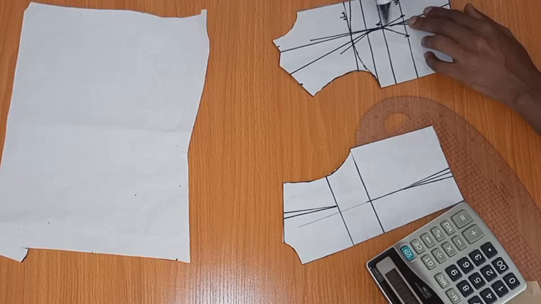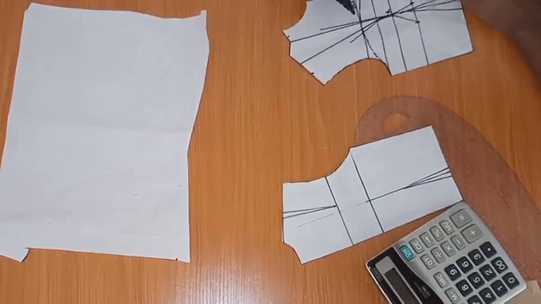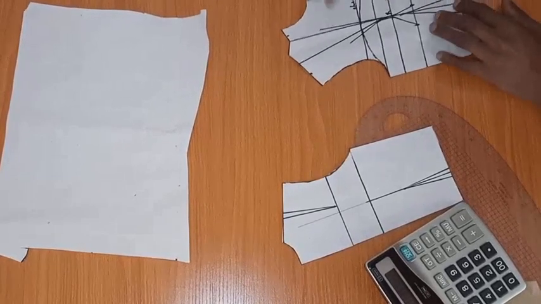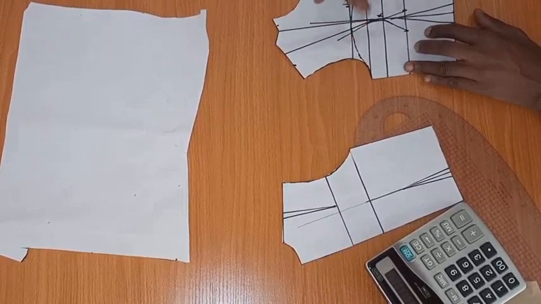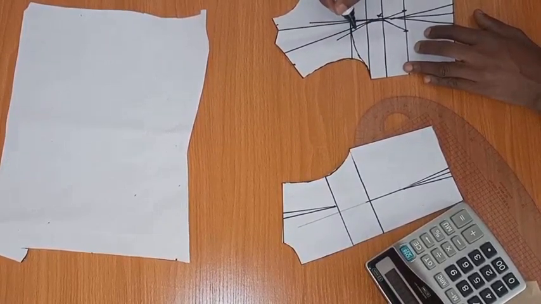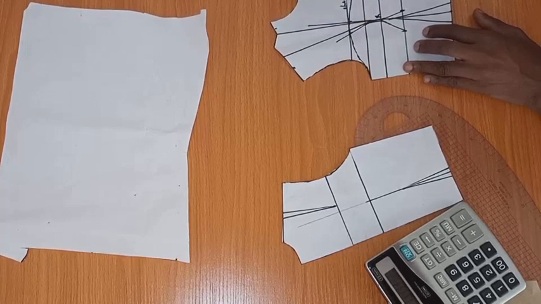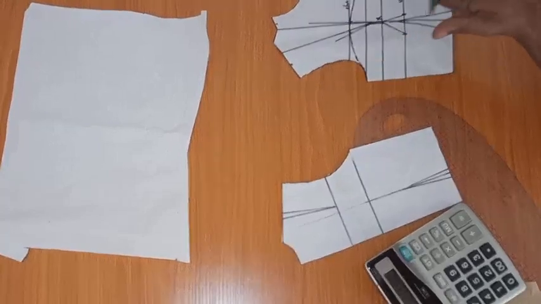So this side is already blended. So this is it, very easy. Now you notice that when you cut this pattern, this side is going to be bigger than this because you've done this tightening, and this tightening you stopped at where this bustier line stops. So if you cut it this way, it's not going to come back together.